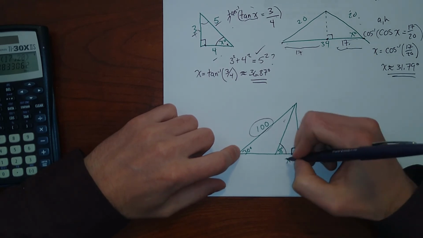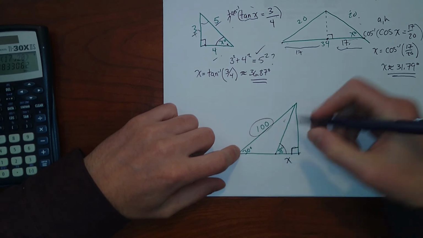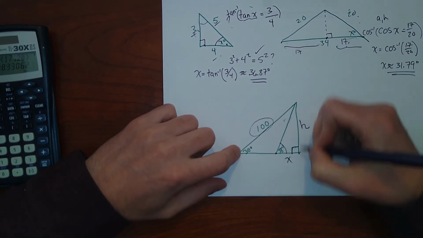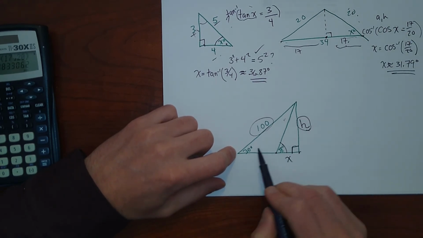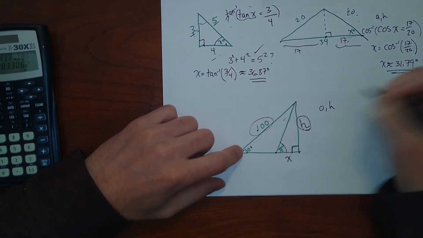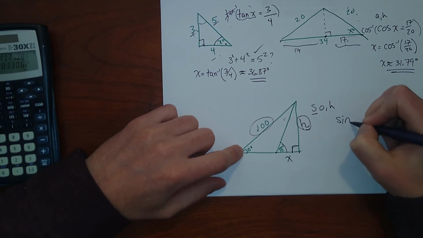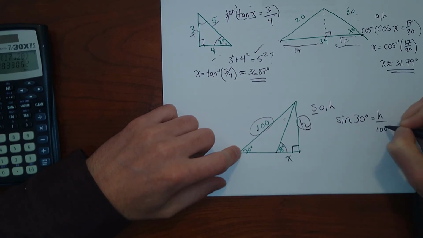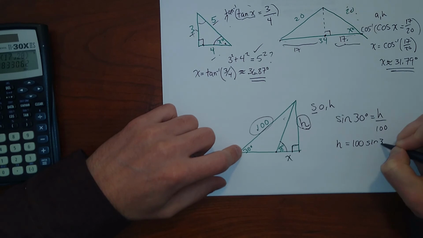So x is just this distance here. It's not this whole distance of this side length. So I can use this to find this altitude maybe. So I have this altitude is the opposite side to 30, and I have the hypotenuse. So I need the sine function for that. Sine of 30 is h over 100. That means h is 100 times the sine of 30.